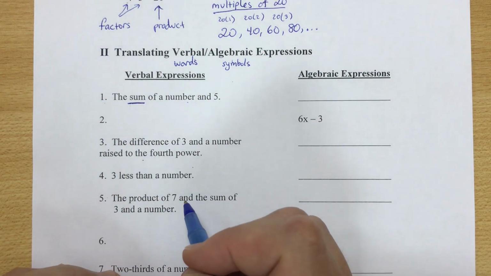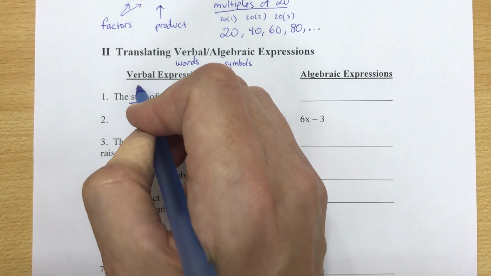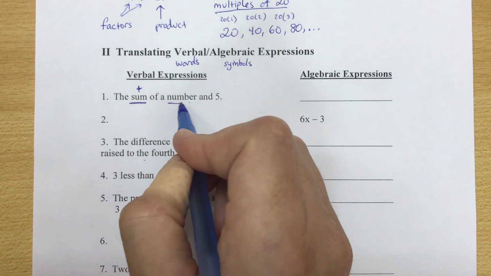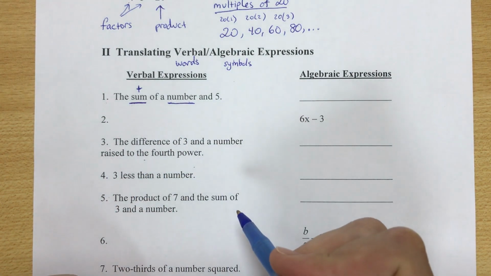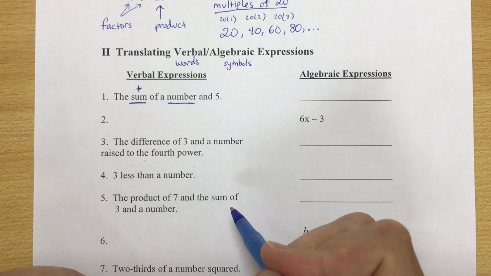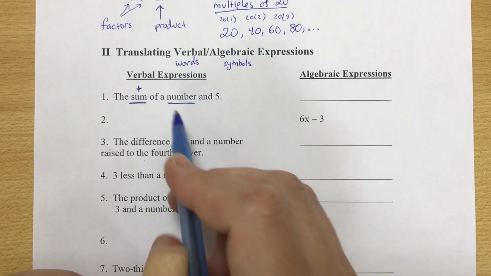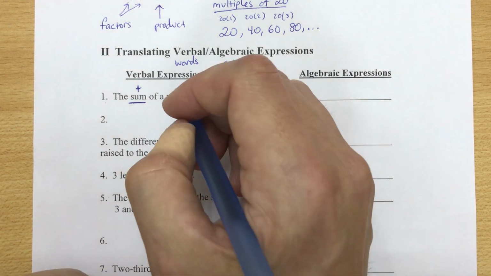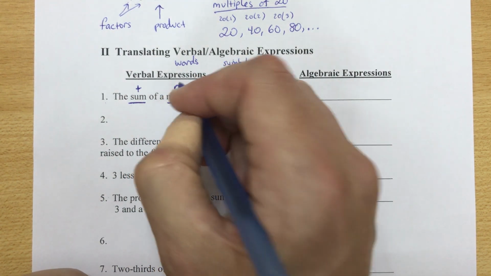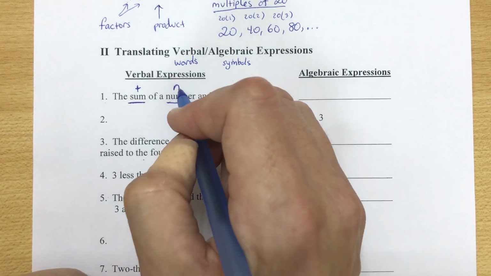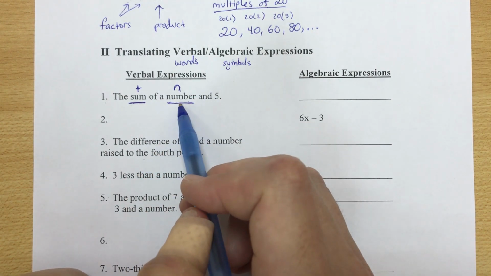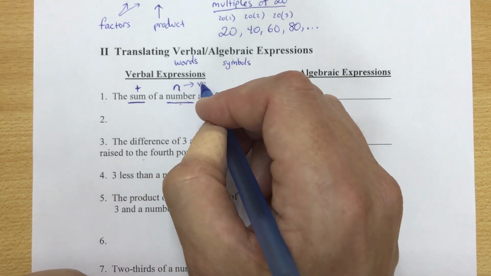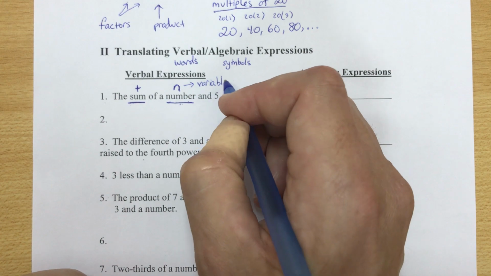I like to underline my keywords. Sum means to add. Now, a number. They don't tell us what the number is. Now, a number could be anything. There are infinite possible values for this number. So since I don't know what it is, I am going to give it what I call a variable. In this case, I'm going to use the letter n. A lot of times you'll use x or y. N is what we call a variable that just represents an unknown number.